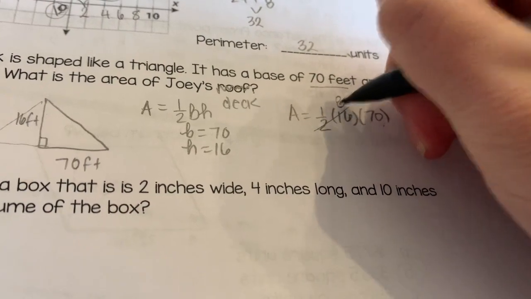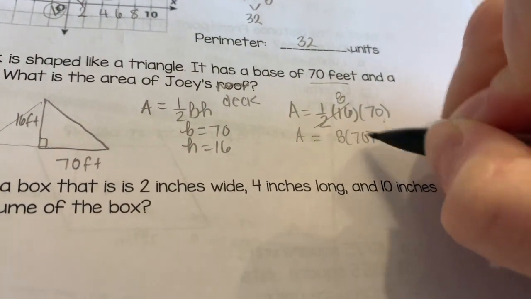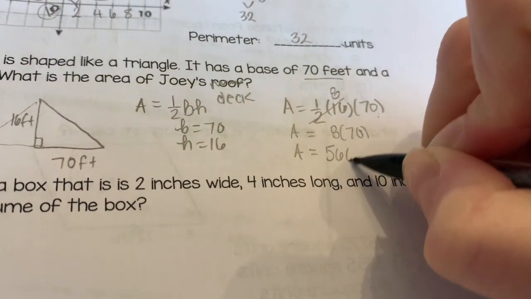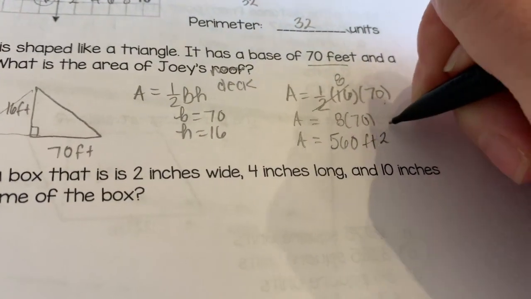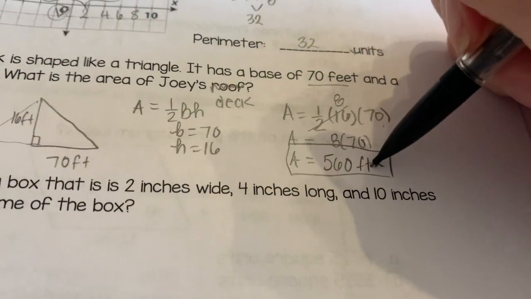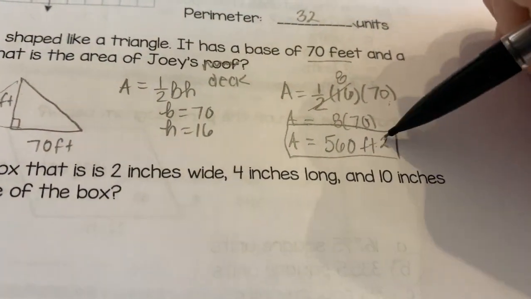8, half of 16, and now I'm doing 8 times 70. 8 times 7 is 56, and add on the 0. So the area is 560 feet squared. On your test, it's super important to remember your units. You will lose a point if you don't have your units and they're not squared.